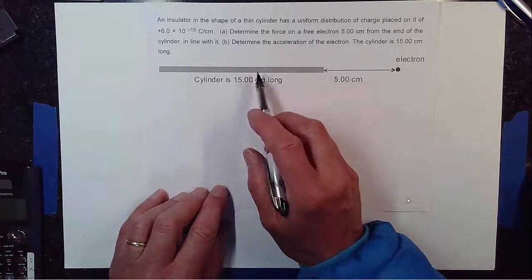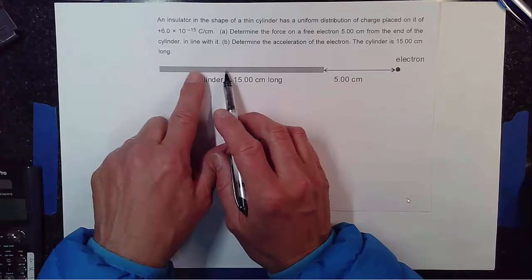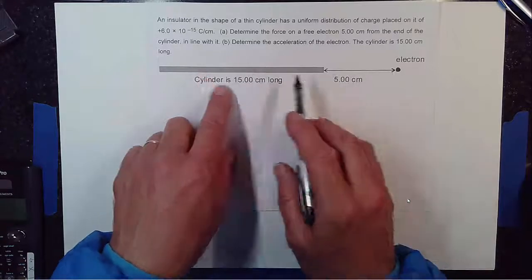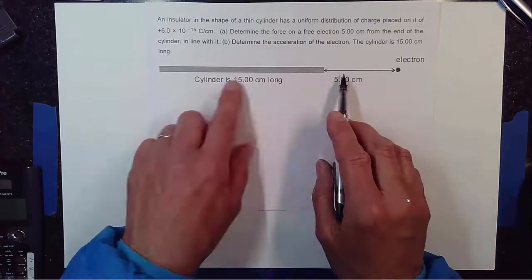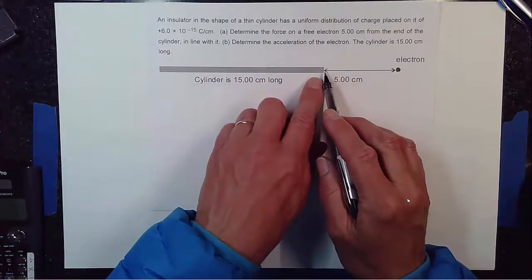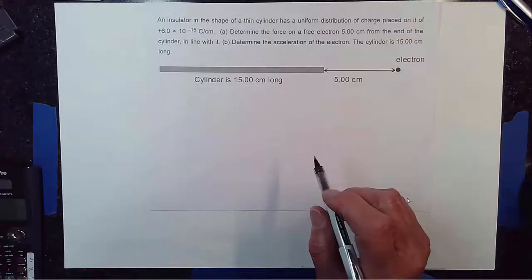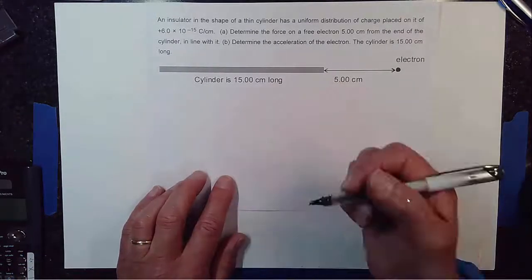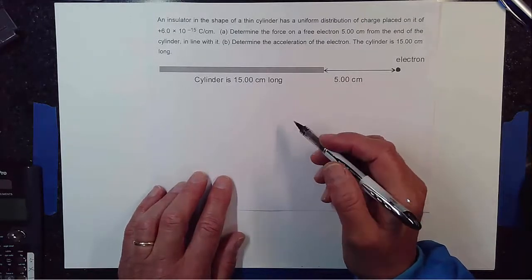You can't just pick some point, like the middle of the cylinder, and figure out what the total charge is, because it's at varying distances away. This part is going to have a much larger effect than the far end of it will. And so we have to deal with this in a different way. We have to use calculus actually and integrate.